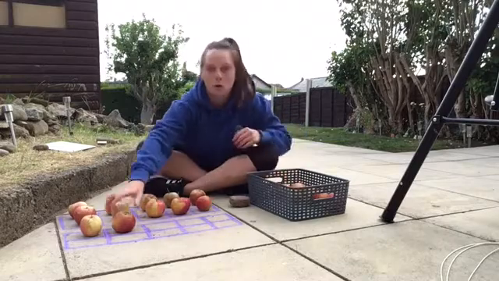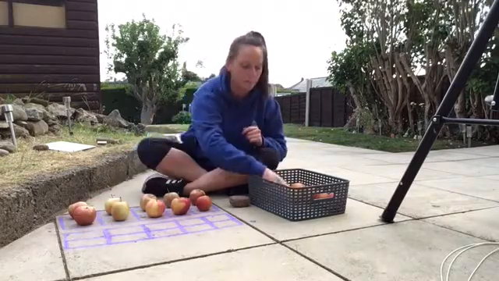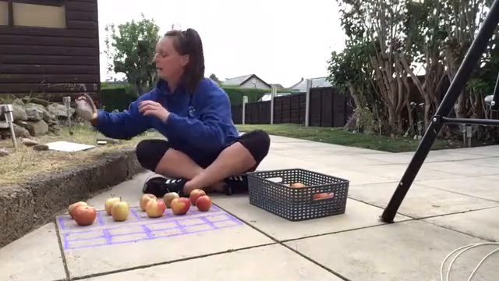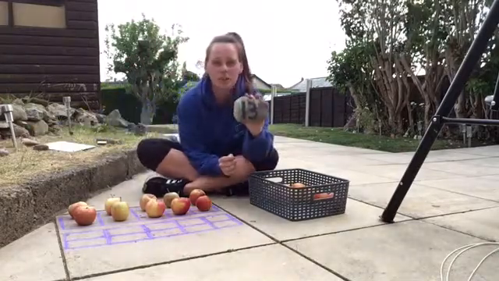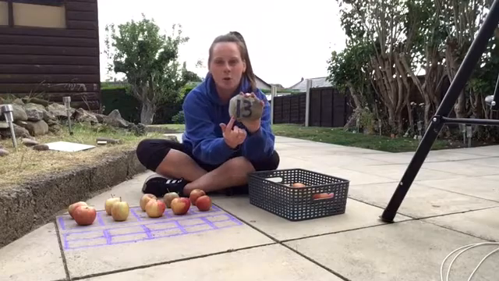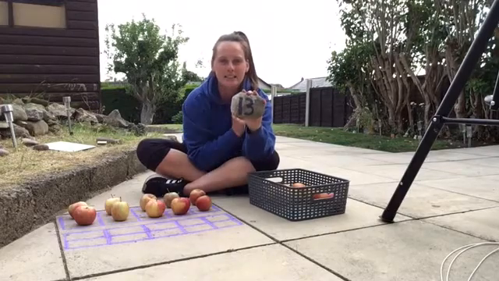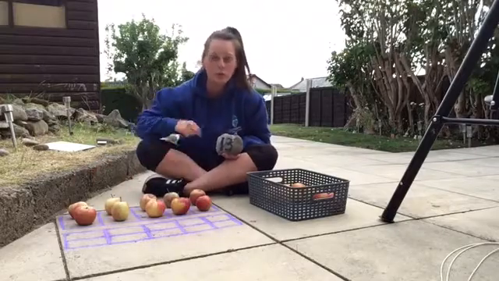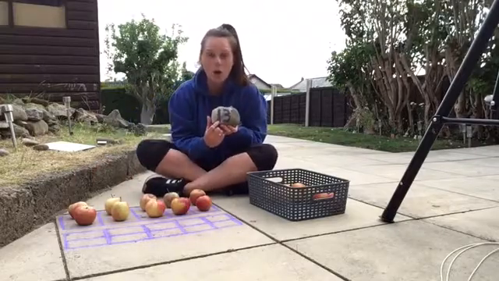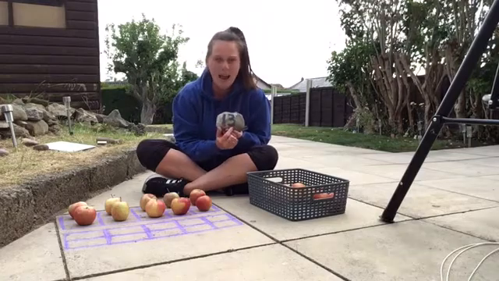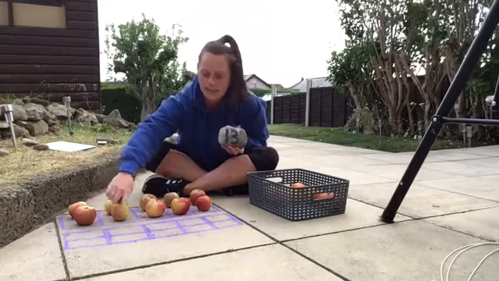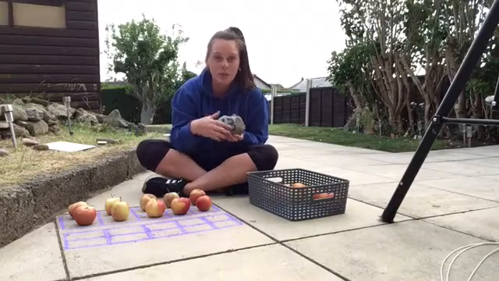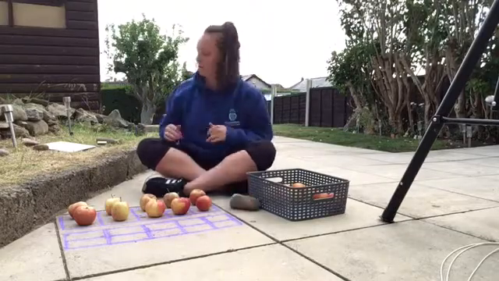Right, this time I'm going to keep my top 10 frame full. Okay, we're going to do another teen number. Now I think this time we will look at this number. This is a tricky number, isn't it? So this is the number 13. Okay, so my top 10 frame is already full. We've already got 1 ten. So how many more do I need to add to my next 10 frame? I need 3 more apples.